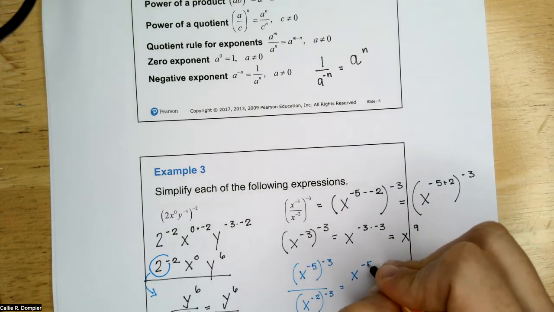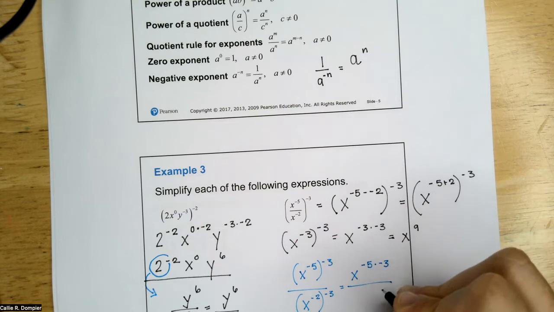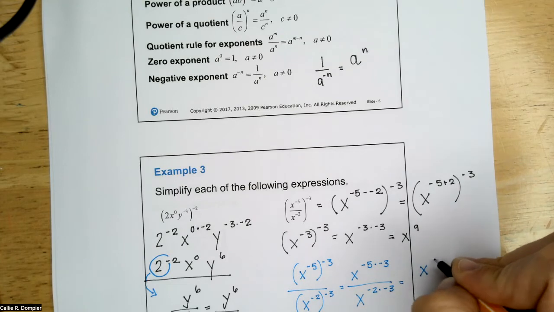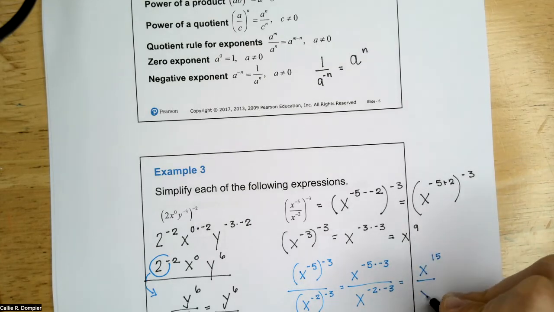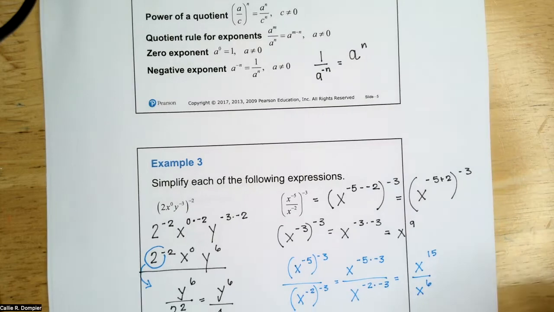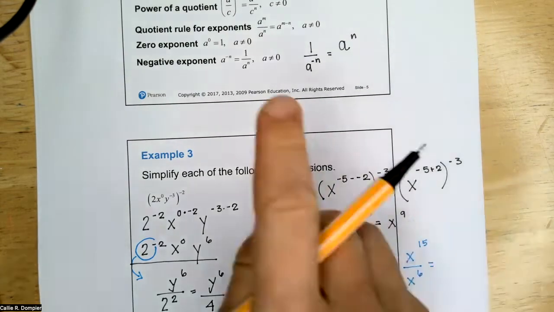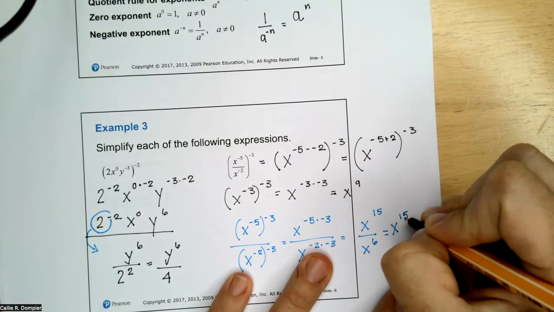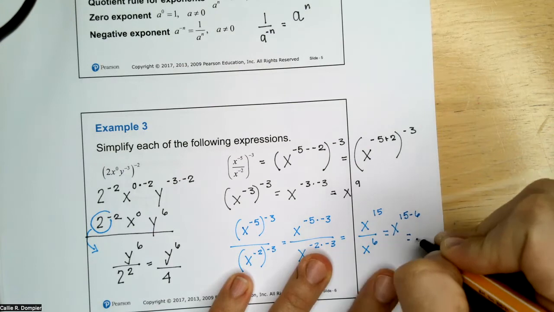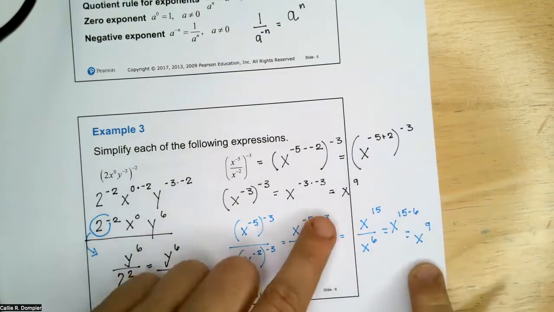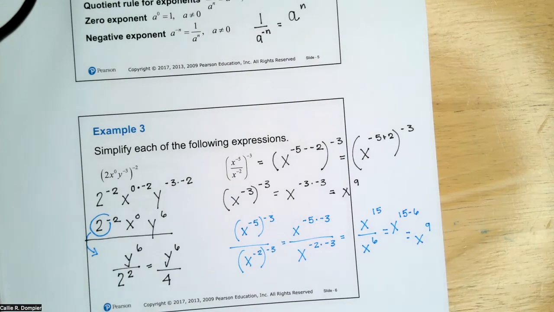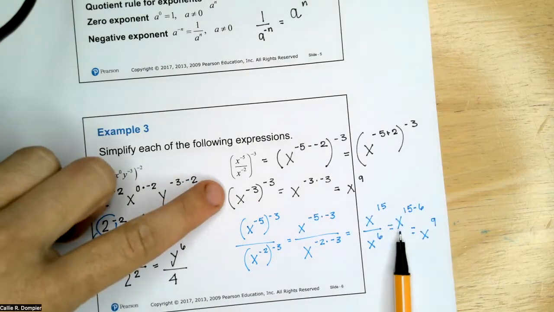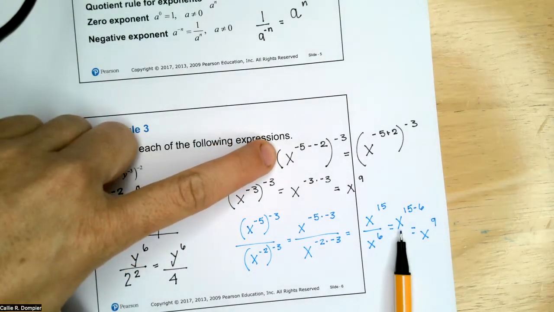That's x to the power of -5 times -3 over x to the power of -2 times -3, which is x to the power of 15 over x to the power of 6. Good. And now we're going to apply the quotient rule, which is subtracting. So x to the power of 15 minus 6 is x to the power of 9. So either way, you get x to the power of 9. You can do the subtraction first. Here we did the subtraction last. Here I did the subtraction first.